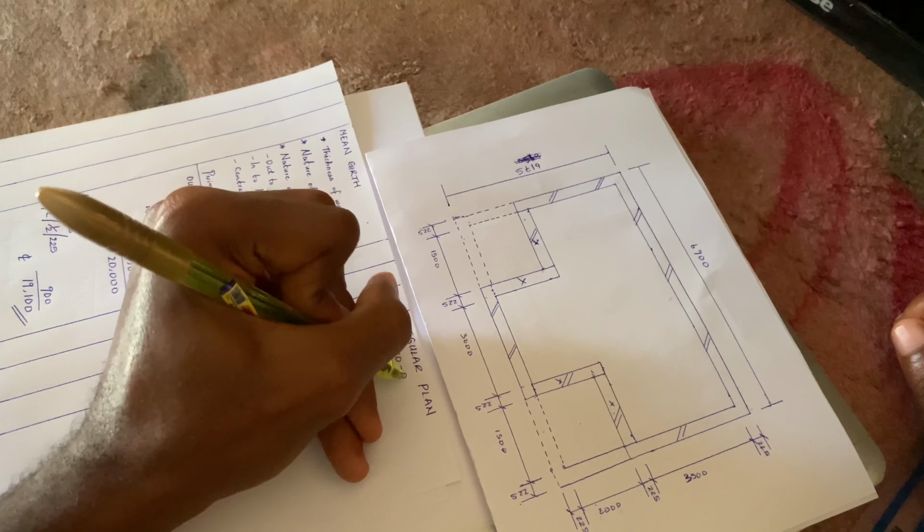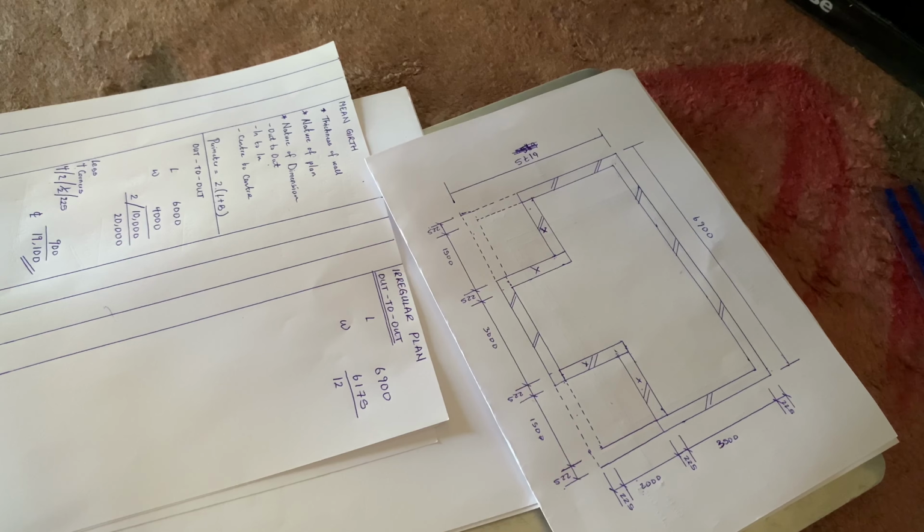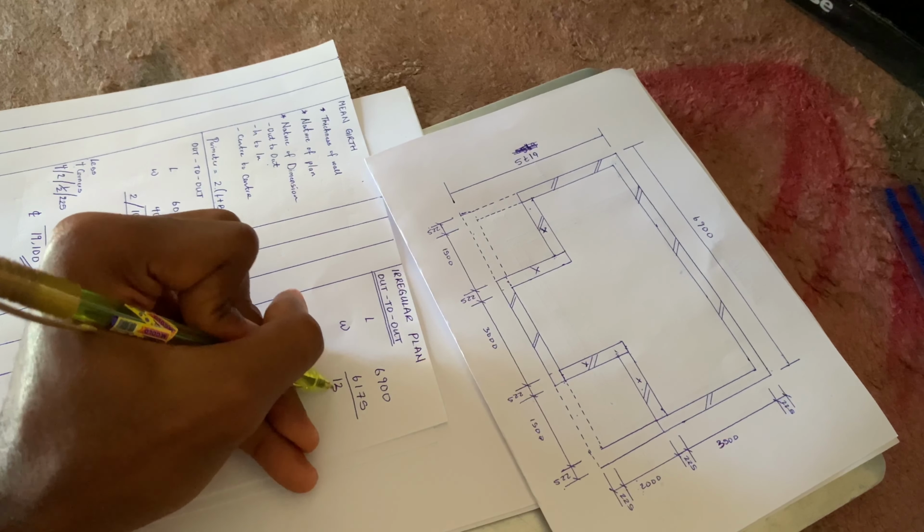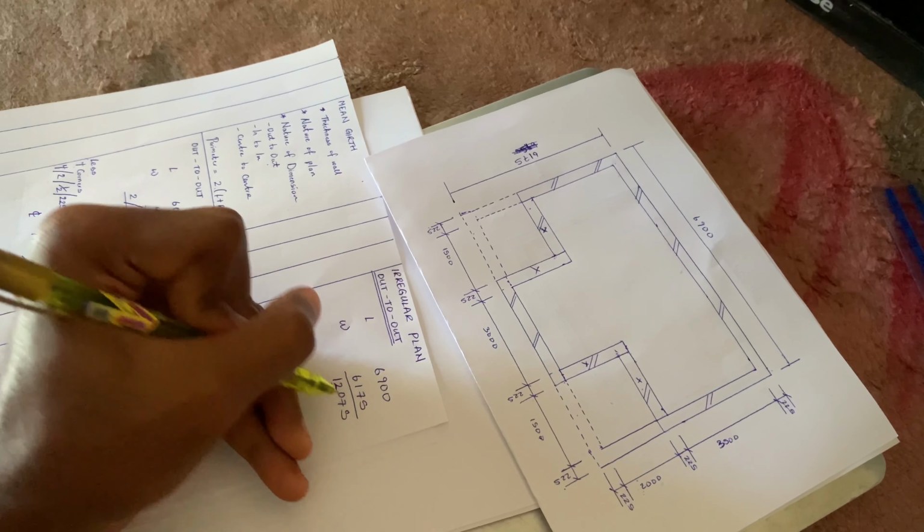When you add everything together, 6,900 plus 6,175, we are going to be having 13,075.